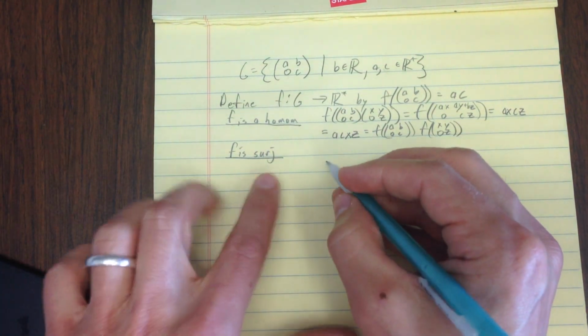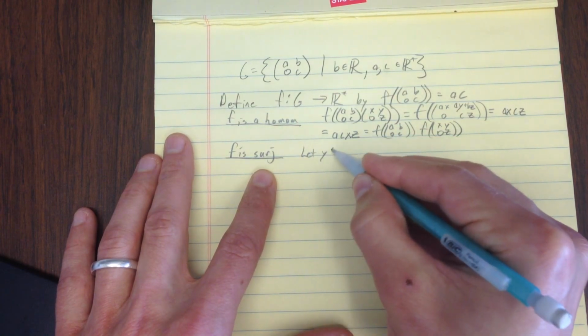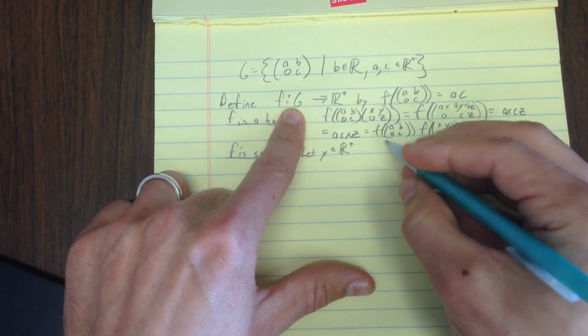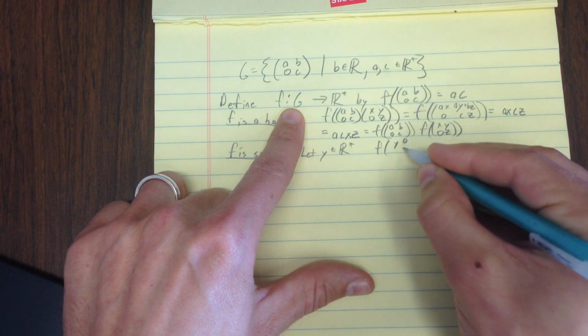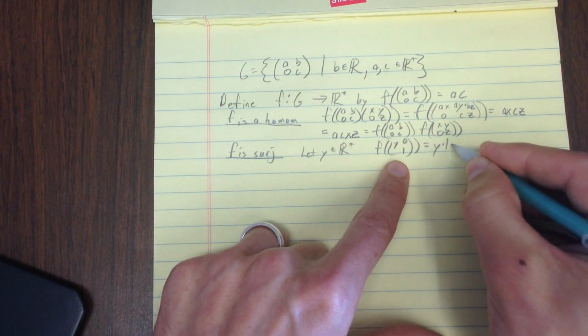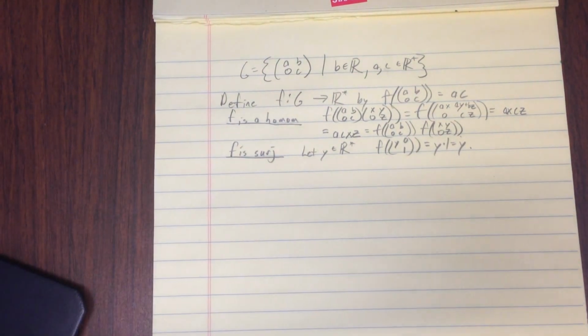It's surjective, or onto. So let's see how we'd say that. If I let Y be an element of R star, can I come up with something that maps to it? How about F of [Y, 0; 0, 1]? F of that maps to Y times 1, which is Y. So it's surjective. I map to everything.